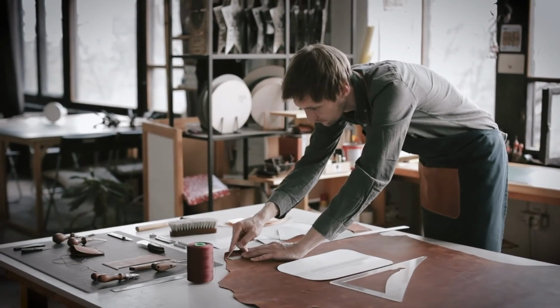Point number 7, don't be afraid to experiment. Copy trading is not a one-size-fits-all strategy. Don't be afraid to experiment with different traders, asset classes, and investment amounts. Keep track of your results and adjust your strategy as needed.